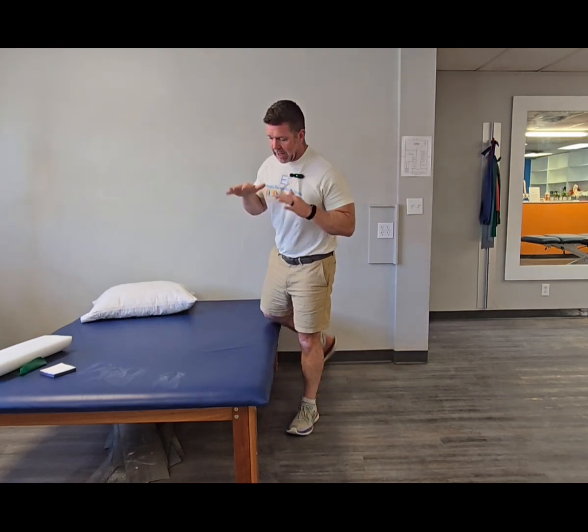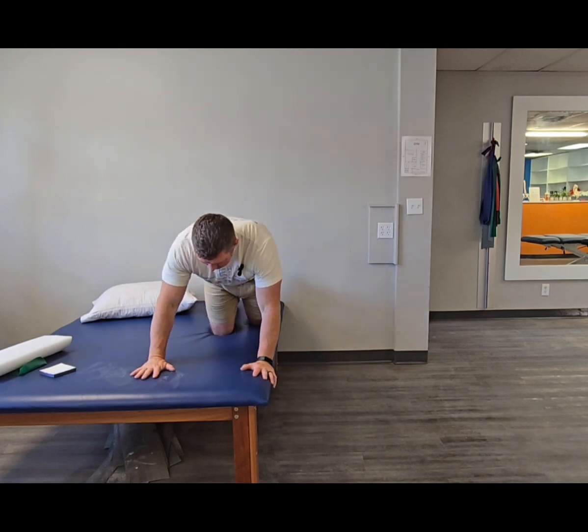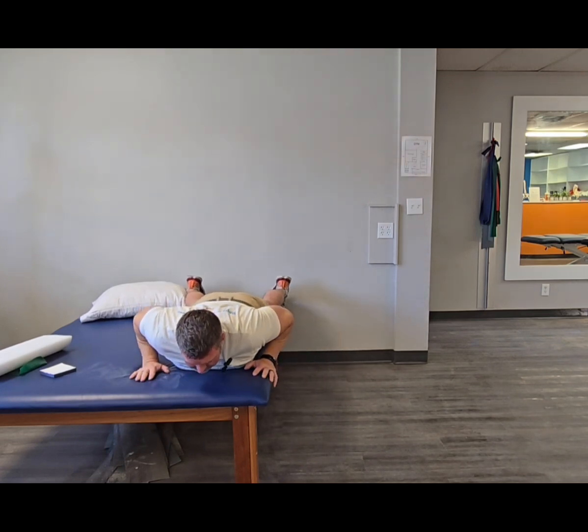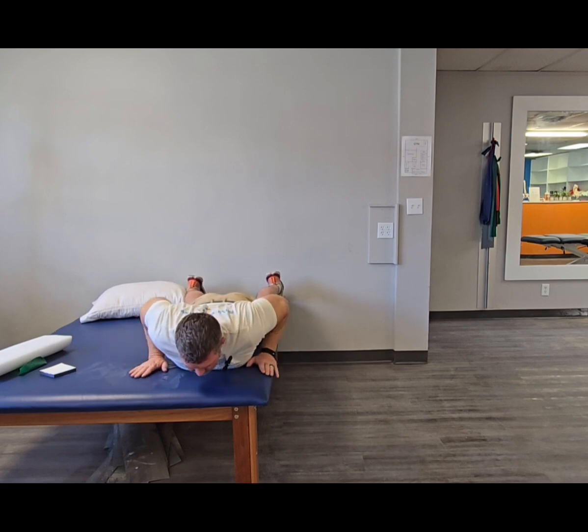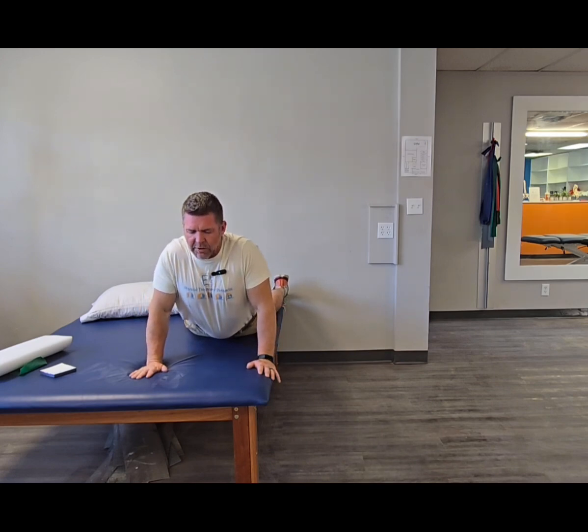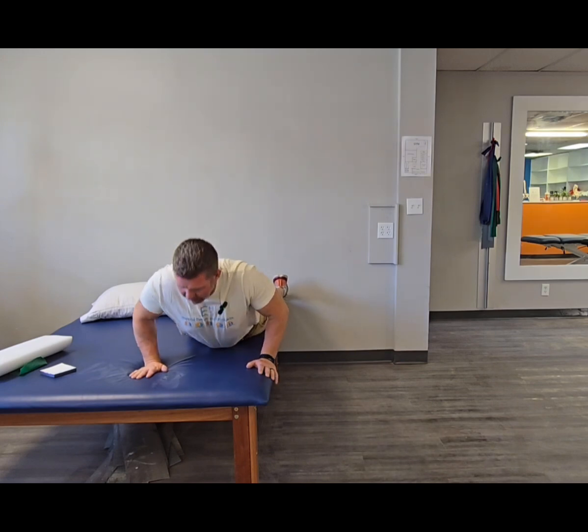Then what we're gonna do is lie face down and come all the way flat, okay? Monitor again your symptoms. Hands low under your shoulders, hips relaxed. Press up, press up, press up, press up. Ouch, that hurts my back in the right. I don't like that. Okay, come back down.